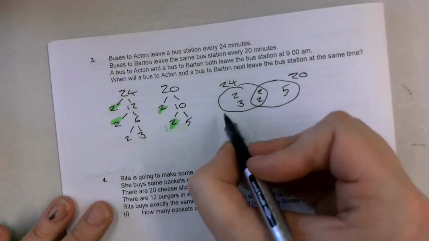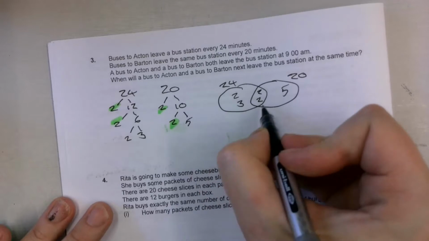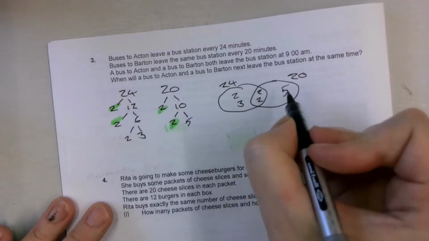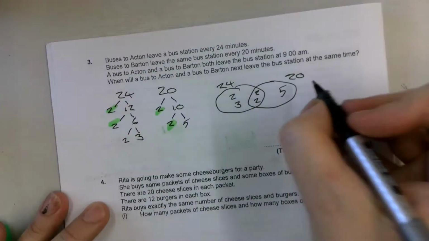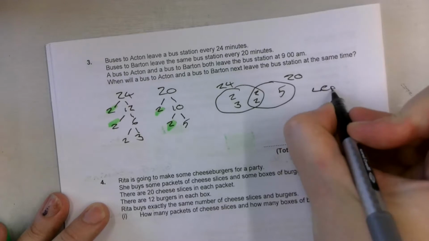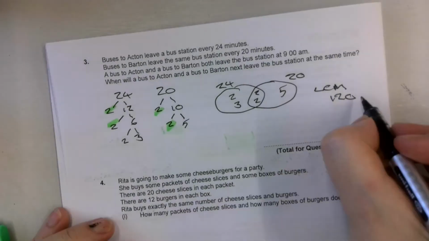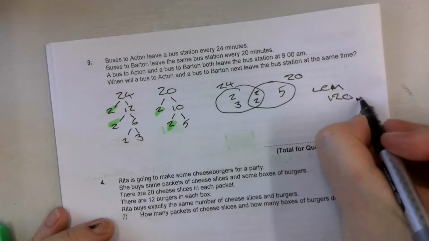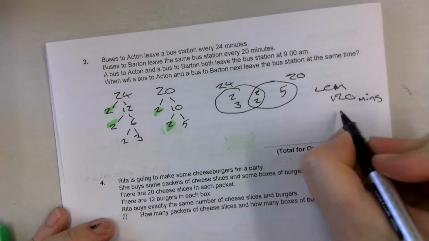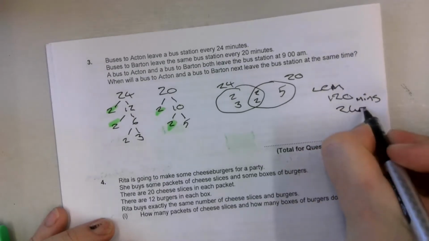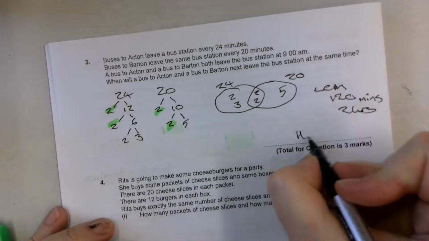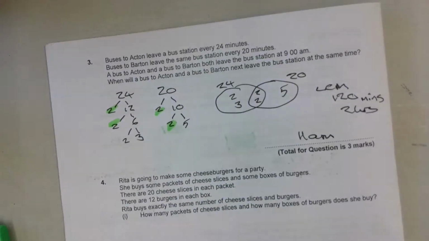So if we multiply this all together, all of this multiplied together will make 24, and then times that by 5, we get 120. So that's how many minutes it would take. That's 2 hours, obviously. So that means it would be 11 a.m.